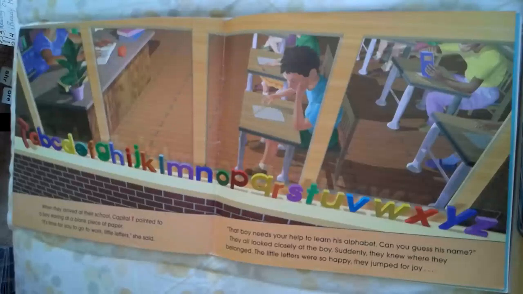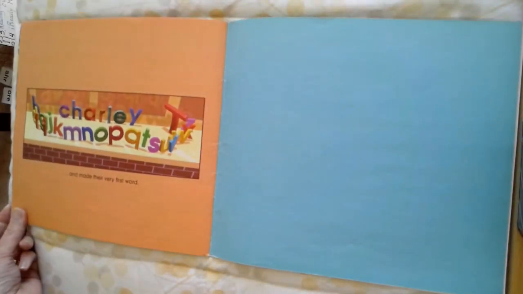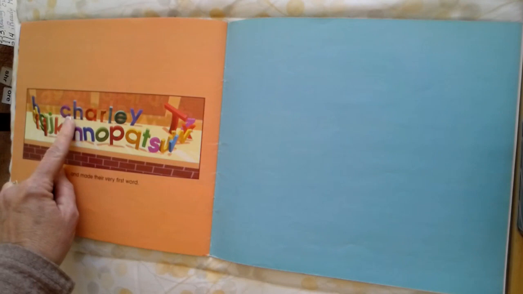When they arrived at their school, capital T pointed to a boy staring at a blank piece of paper. "It's time for you to go to work, little letters," she said. "That boy needs your help to learn his alphabet. Can you guess his name?" They all looked closely at the boy, and suddenly they knew where they belonged. The little letters were so happy they jumped for joy and made their very first word, Charlie.